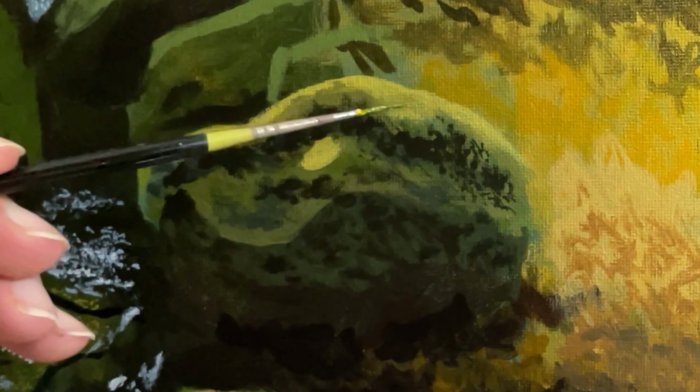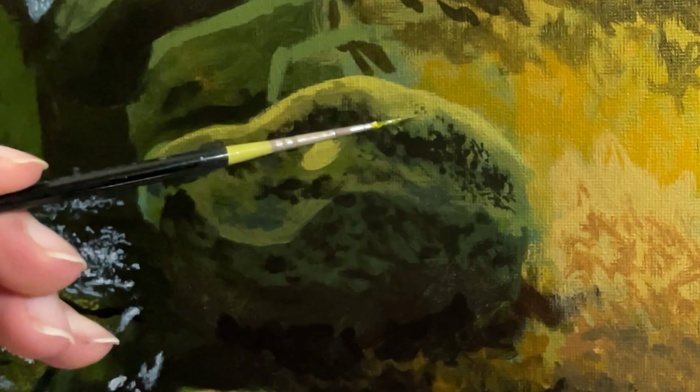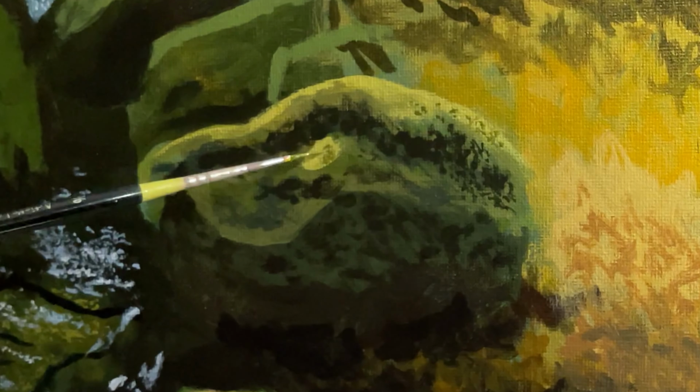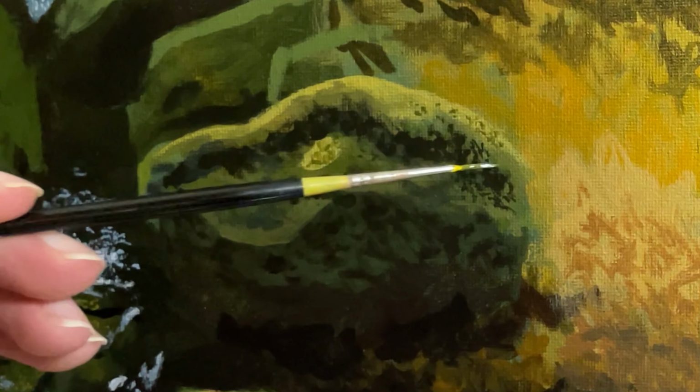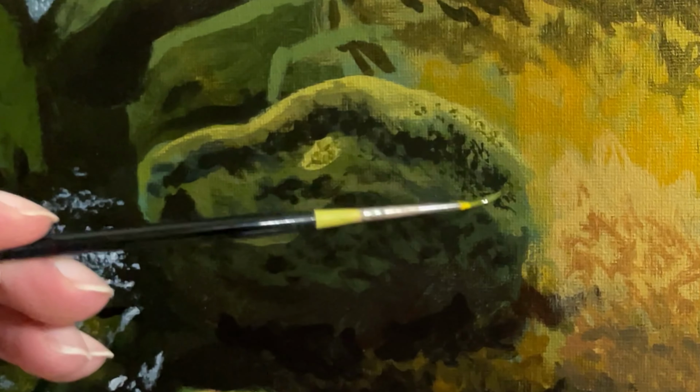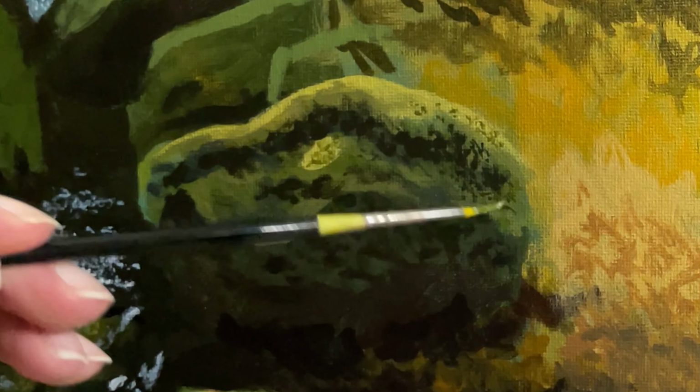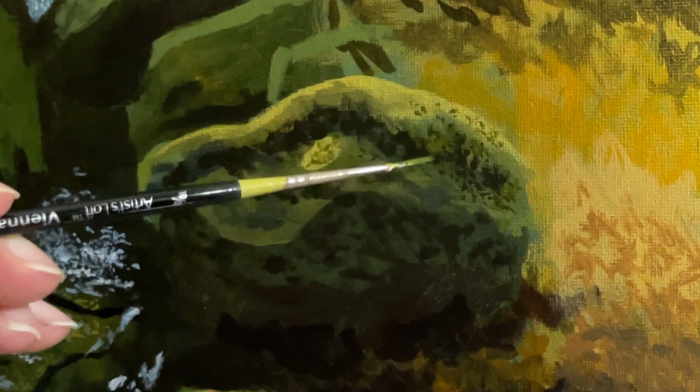I'm painting these small dark textures on here, which next I'll be partially layering over. What you don't want to do is paint them too perfectly. Make them kind of smudgy, because they will be the shadows amongst the moss covering up the surface area.